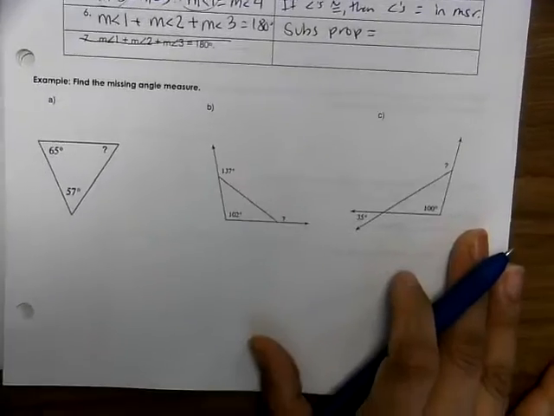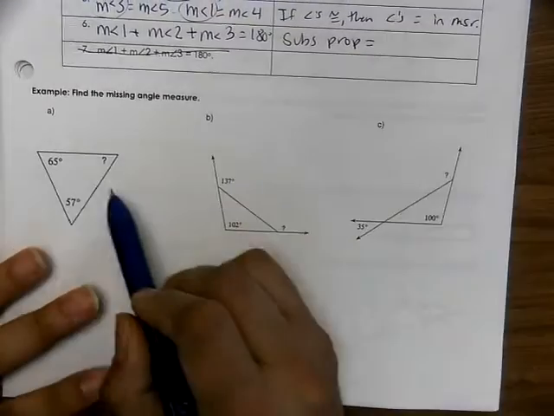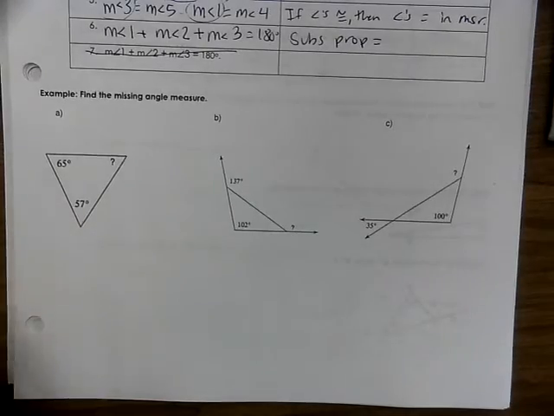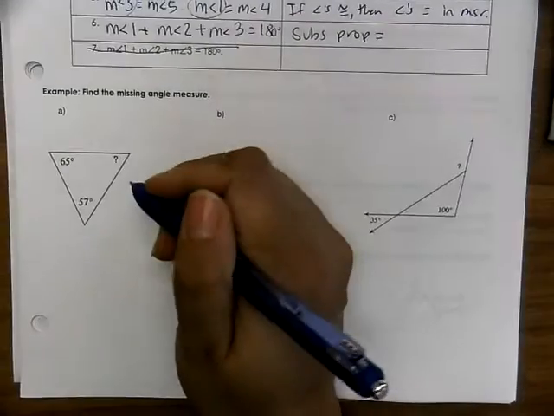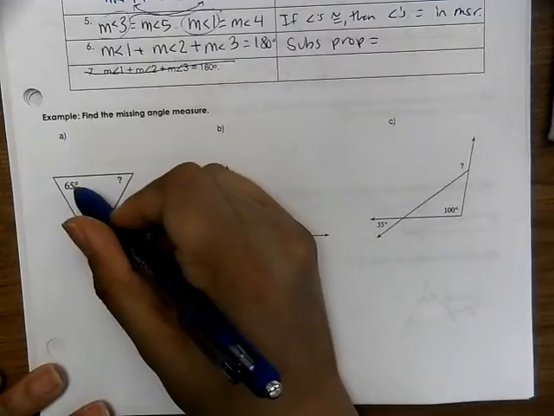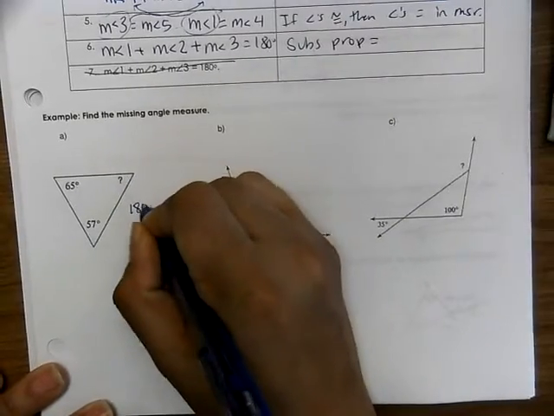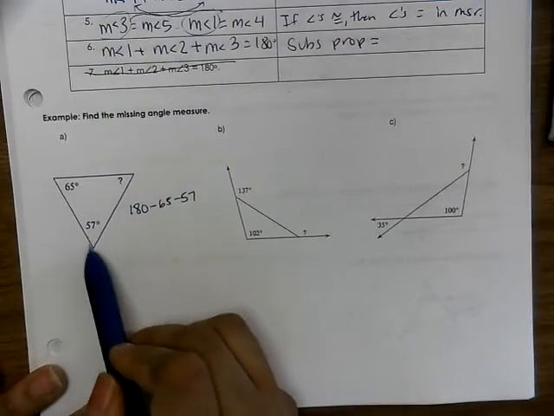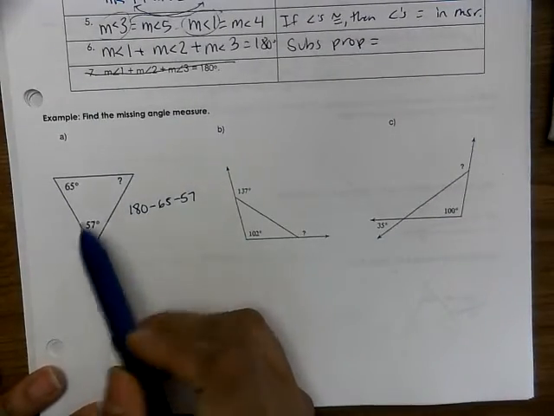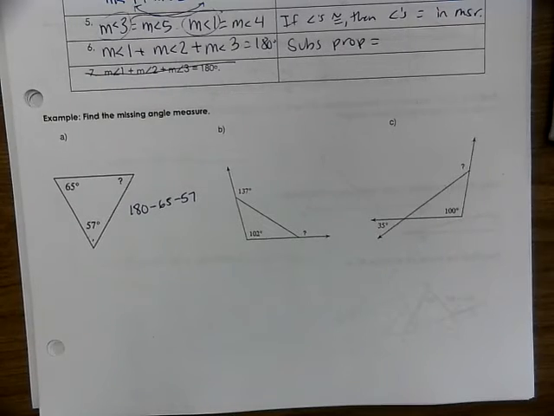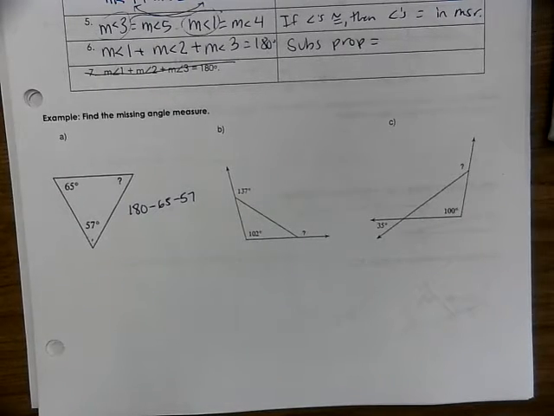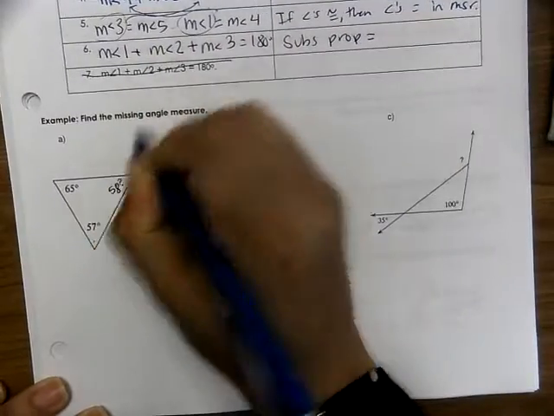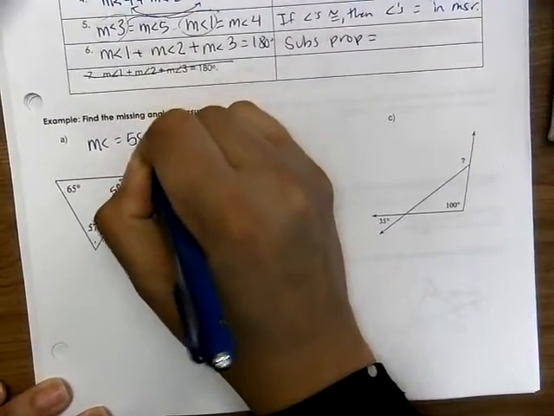Now that we know it works, that we can just add up the three angles and have them equal 180, definitely have a calculator as needed as you try these out. But we have this first one. You don't have to show work for these unless you want to. You can say 180 minus 65 minus 57 because we are subtracting those from 180, or you can add them up and then subtract from 180. But we have minus 57 minus 65. That comes out to 58 degrees. Okay, so measure of angle equals 58 degrees.